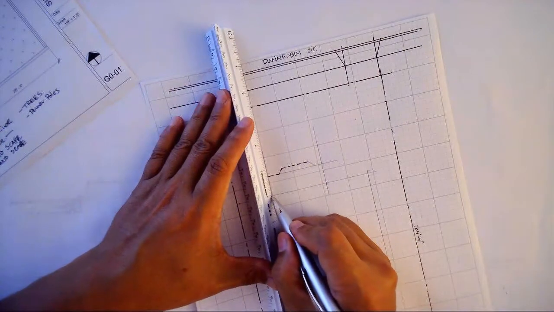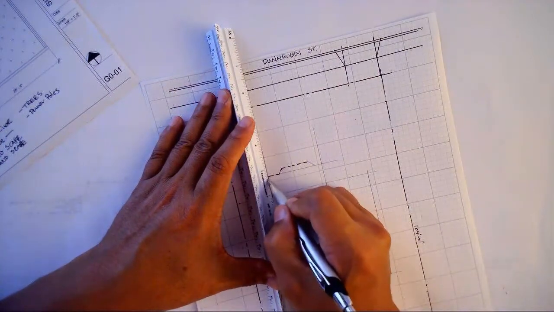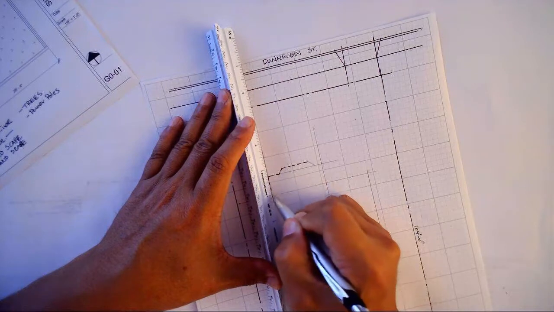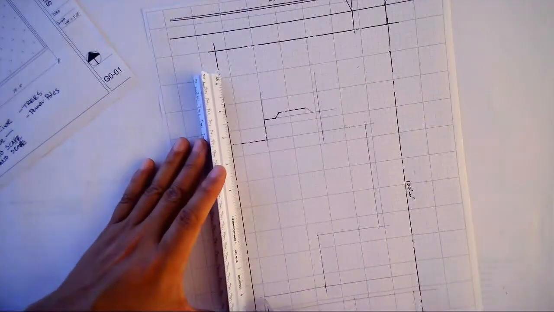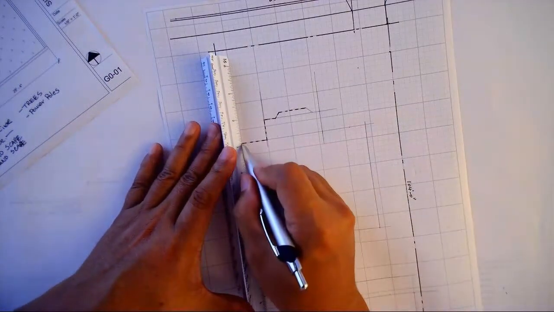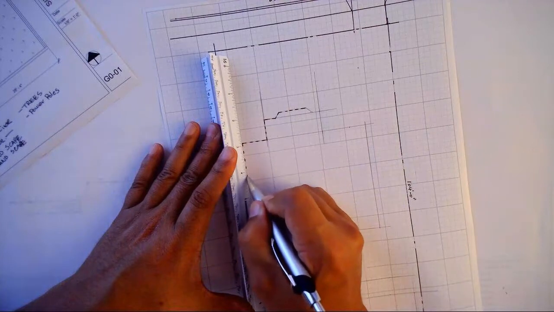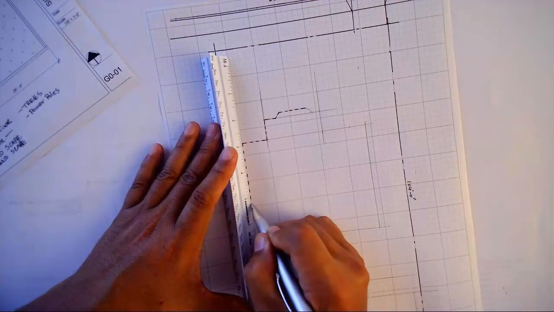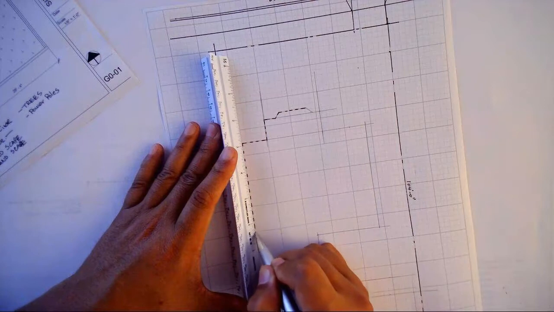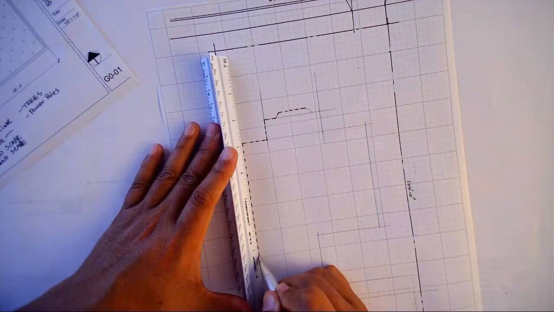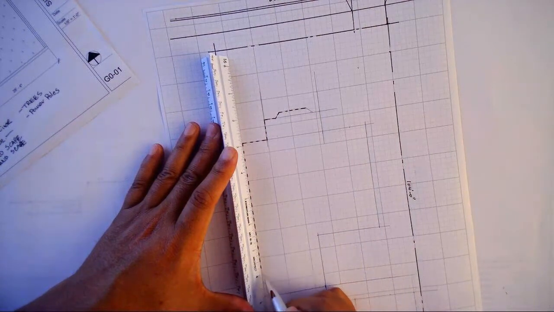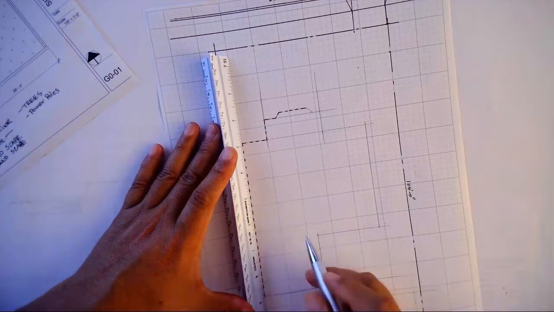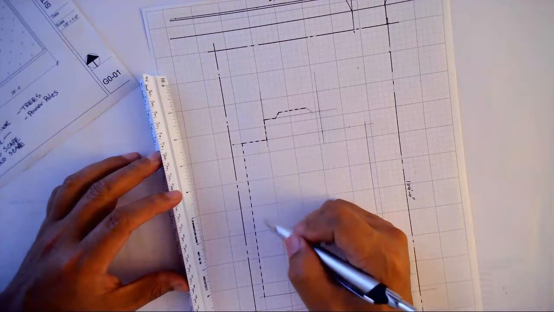I don't know if the dash lines are going to show through my camera along with the pencil line, so hopefully you guys can see it. And when you guys are hand drafting, you definitely want to make sure that your dash lines are somewhat consistent so that you don't get a crazy long dash and then a short dash.